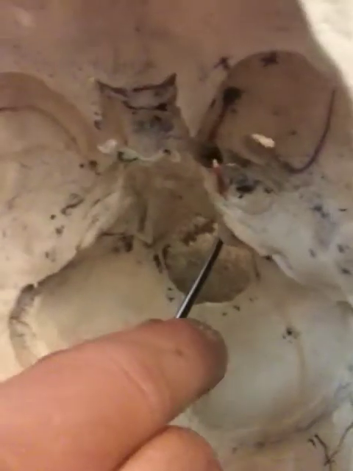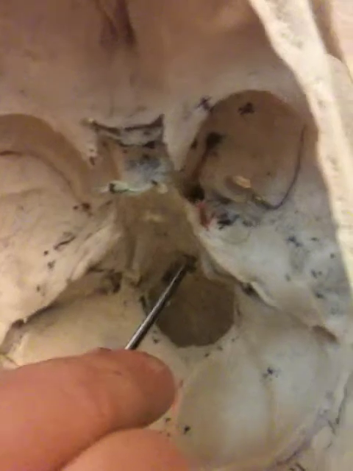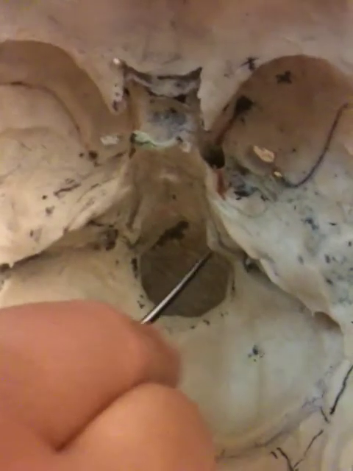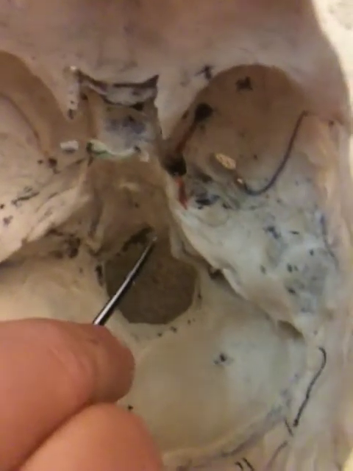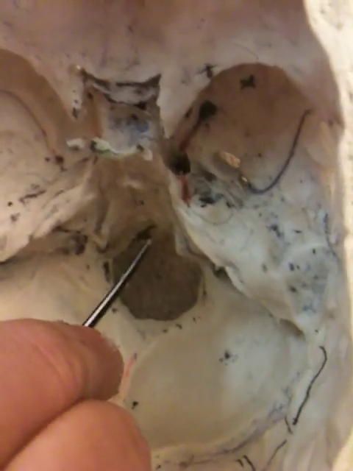Now coming to the largest and the last foramen, the foramen magnum, which is transmitting a number of structures. We have divided it into three parts: the anterior most part, the middle part, and the posterior part. The anterior most part is supplying the tectorial membrane and the apical ligament of dens.